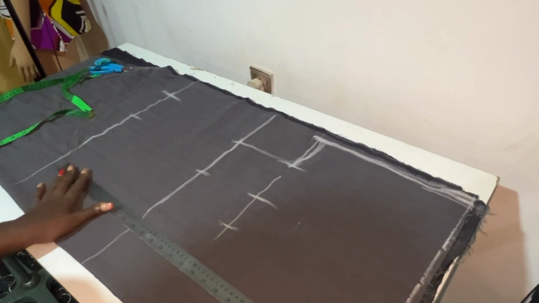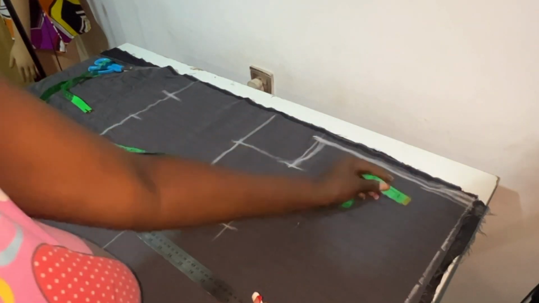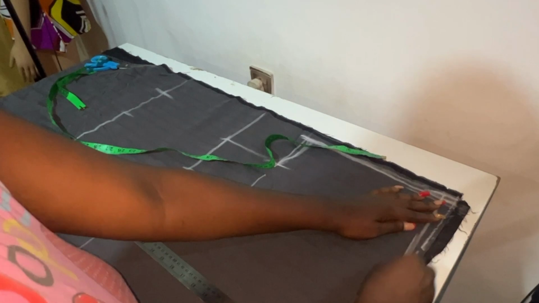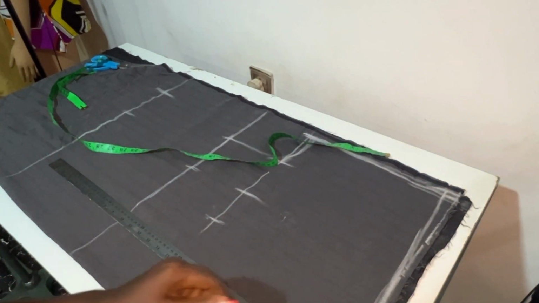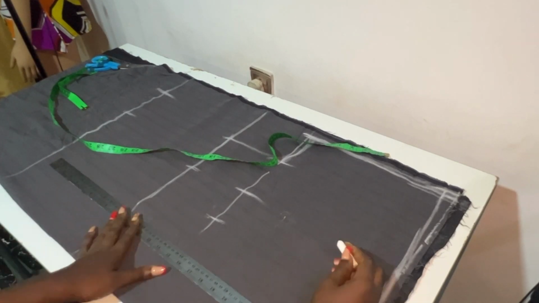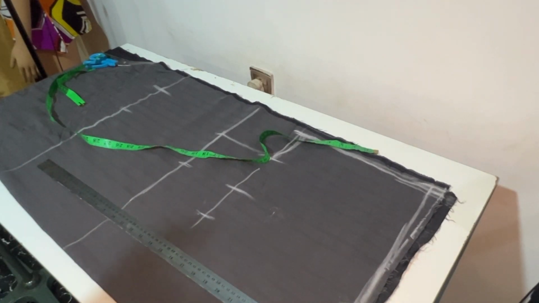The only difference with the front is that I'm coming down here by 1 inch, and from this 1 inch I'm taking a slope into the shoulder line. So the only difference in the front is going to be a V shape compared to this circle shape that we have, which is 1.5 by 3.5.